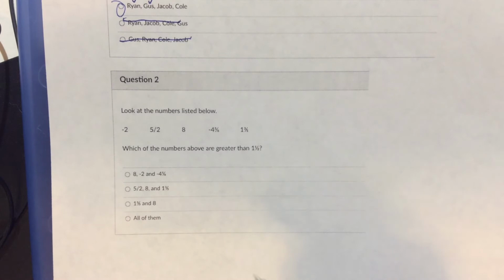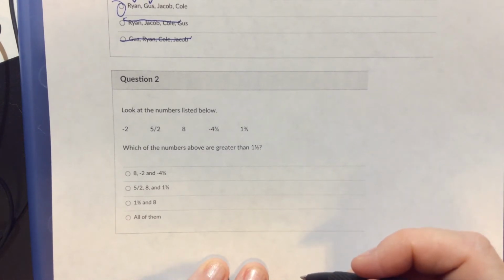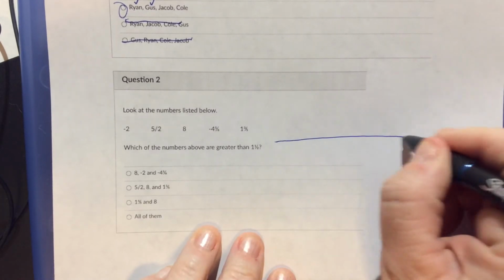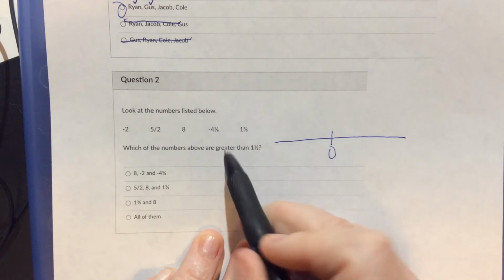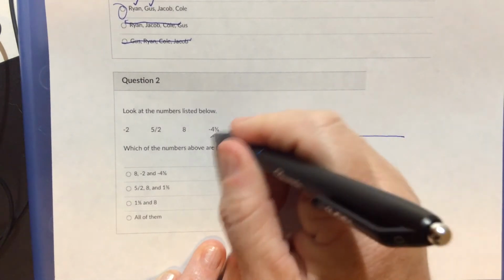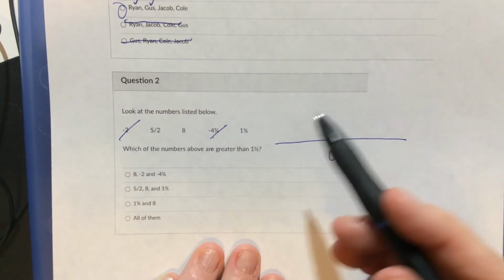Which of these numbers is greater than 1.5? Greater than 1.5. So it's a positive 1.5. If I think about my number line, that's negative. That's got to be less than 0. That is negative. So really we're looking at a couple of these here.